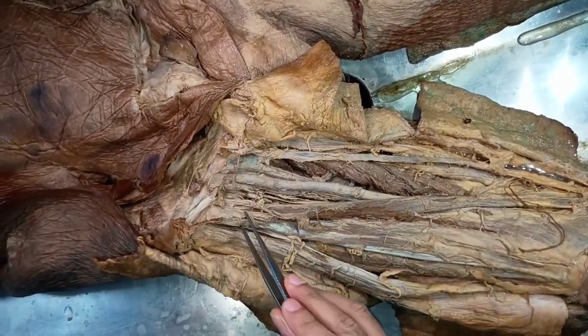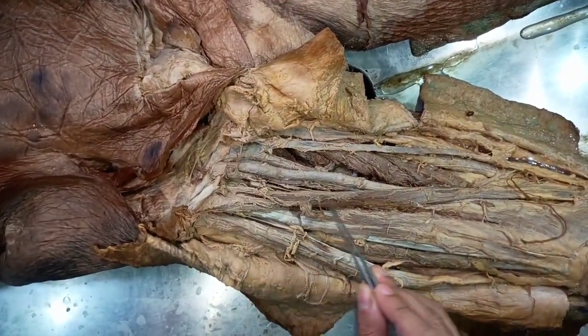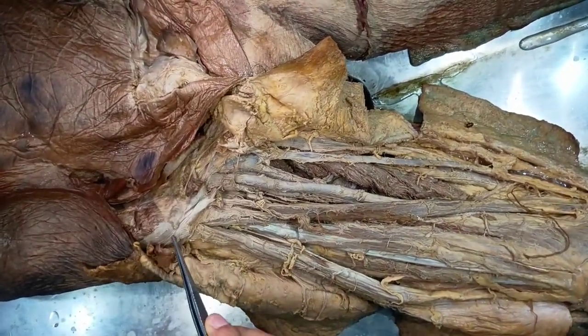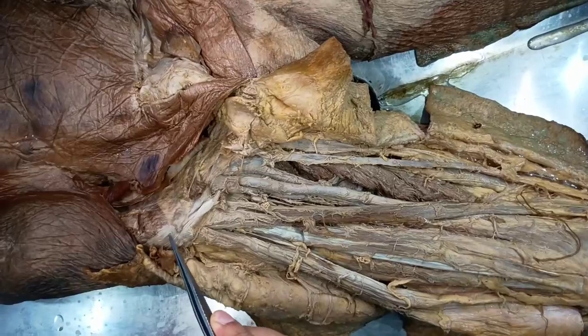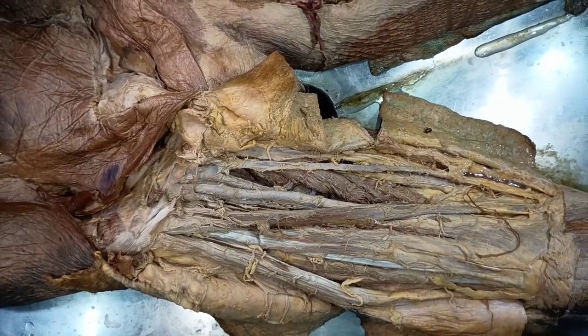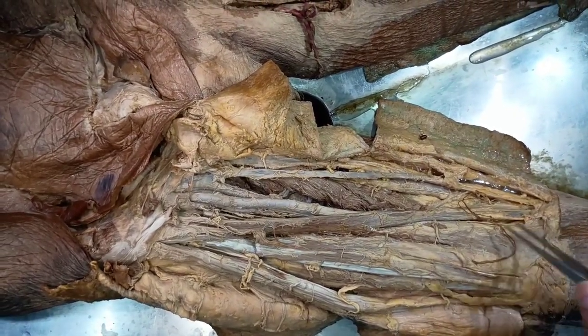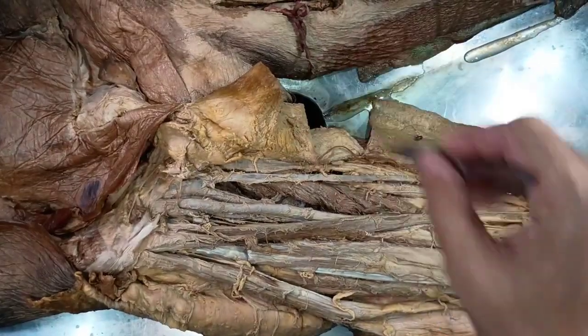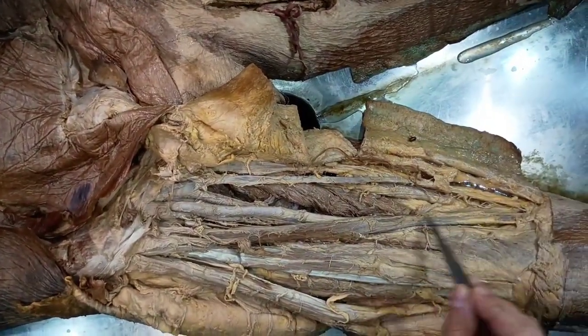Yes sir, this particular structure is the sartorius muscle. So it is coming from here, that is the anterior superior iliac spine, and it will go and get inserted with relation to the medial aspect of the tibia. So this particular muscle that we are finding here is the sartorius muscle.